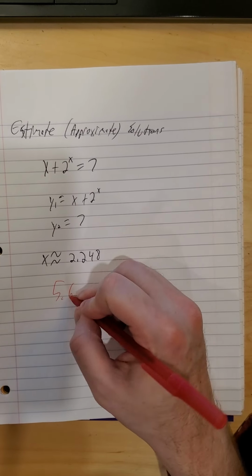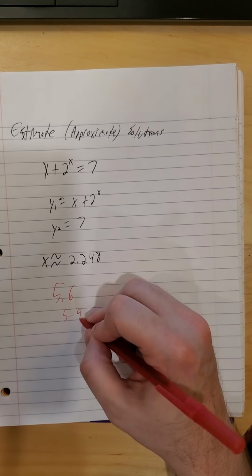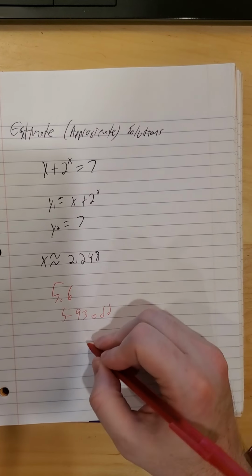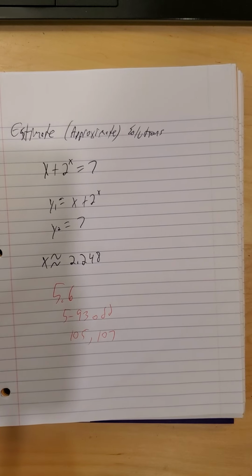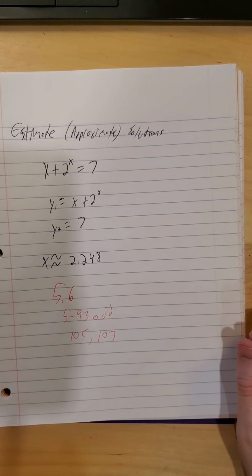All right, so in 5-6, I would recommend 5 to 93 on the odds, 105 and 107, and I'll try to come up with a rough equivalent for the MyMathLab fans.